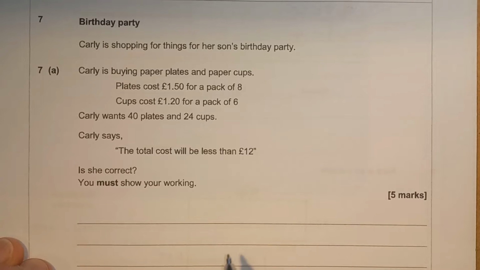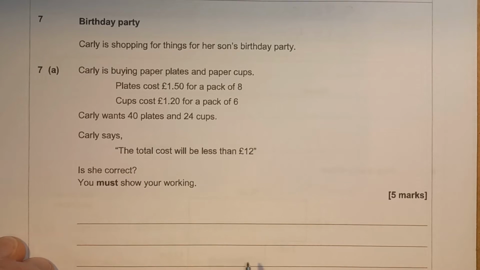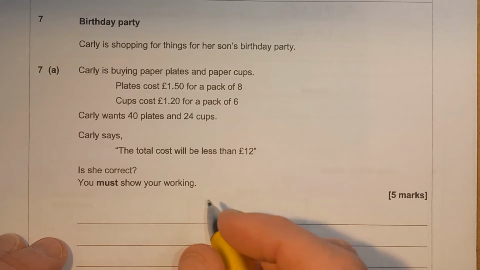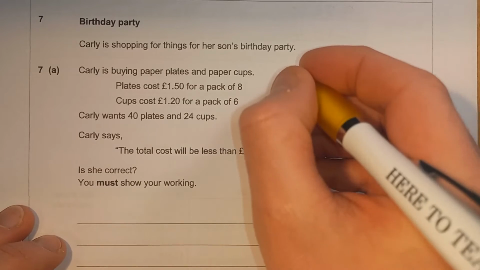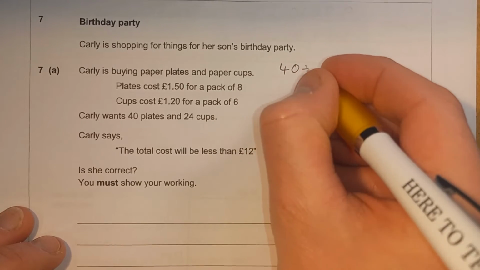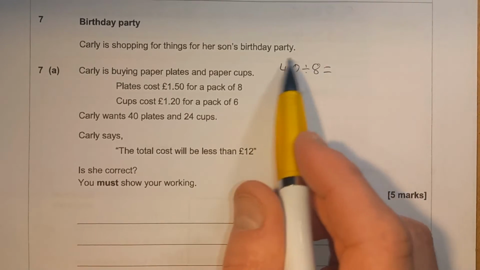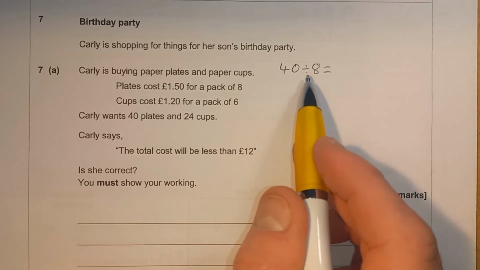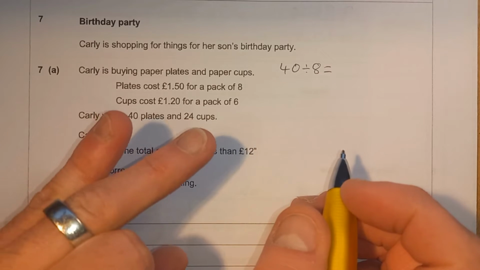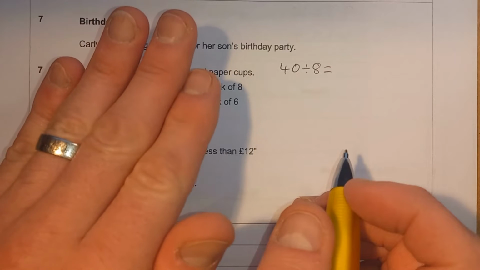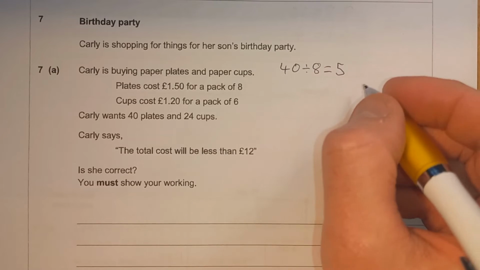So what we're going to do is work out what the total cost is and then compare it to the £12. So if we want 40 plates, they're coming in packs of 8. So how many packs do I need? So we're saying 40 divided by 8. Now, if you don't know your divisions easily, you can do multiplications instead. So you can say 8, 16, 24, 32, 40. So that's 5 times. So we're going to need 5 packs.